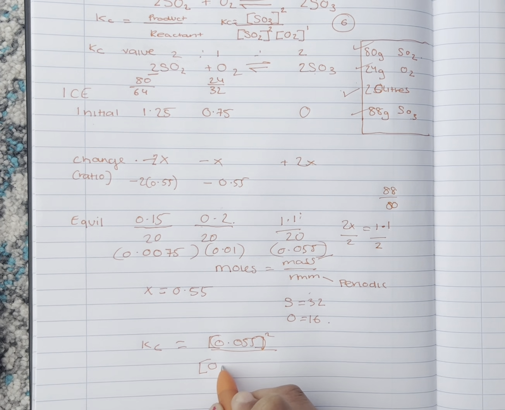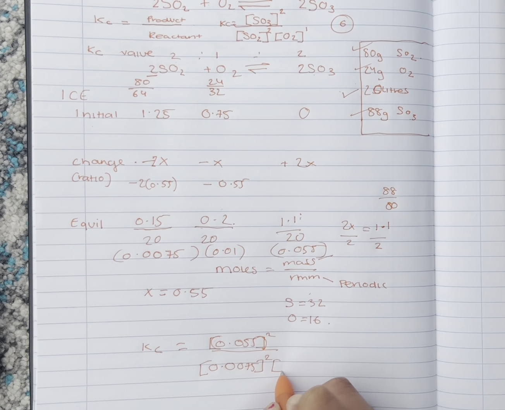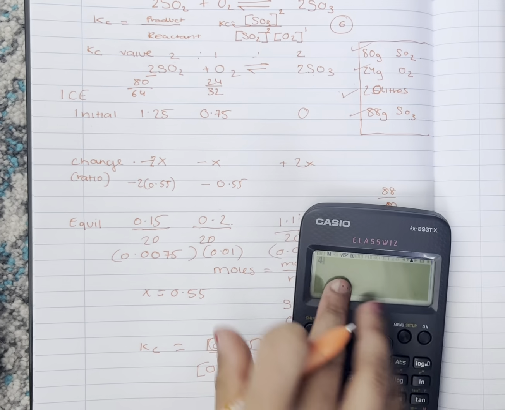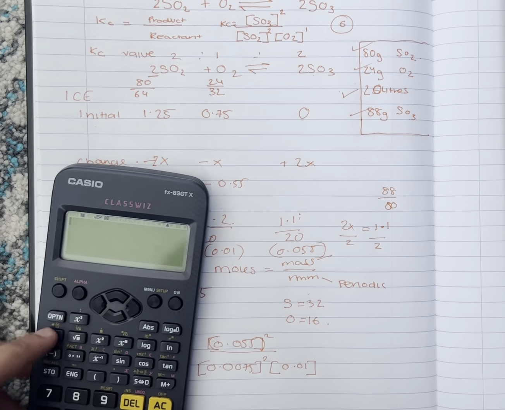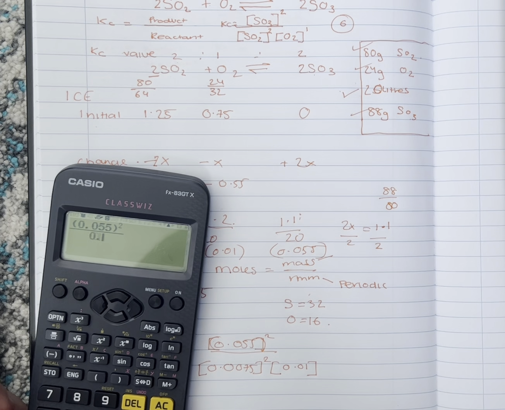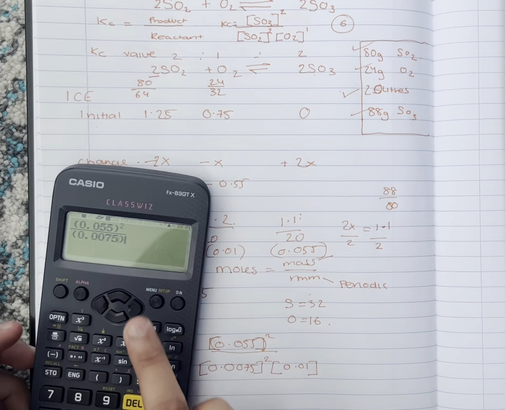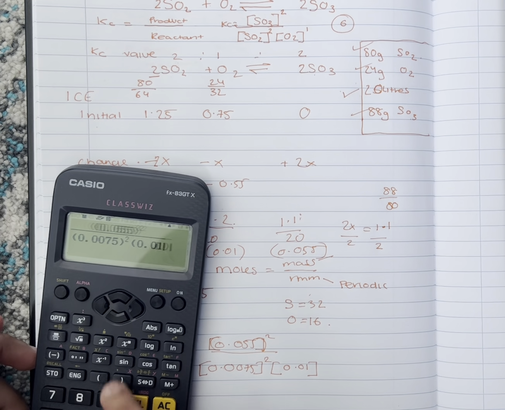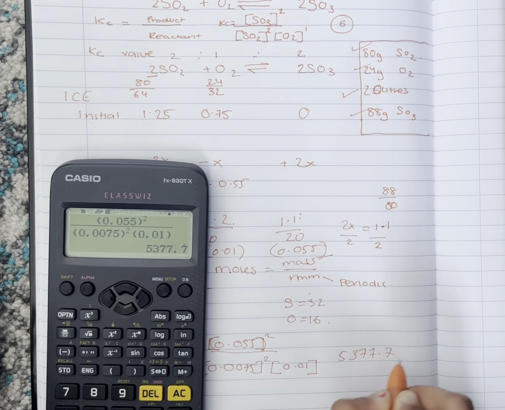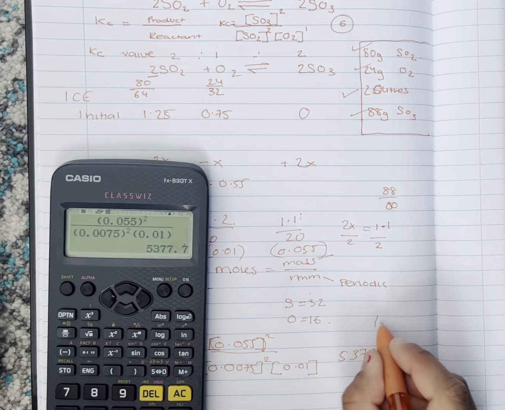Then 0.0075, and then 0.01. Put all that into your calculator. You get your answer of 5377.7, and that is your final answer, and you will get 12 marks for that.